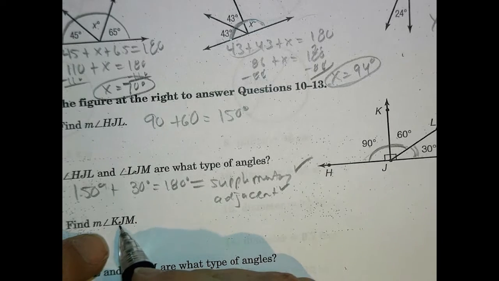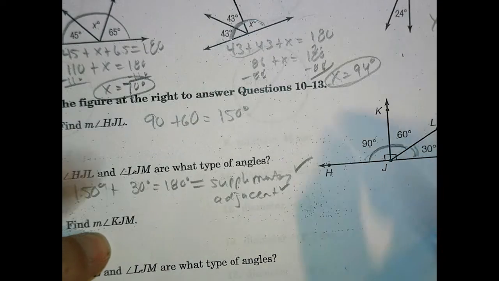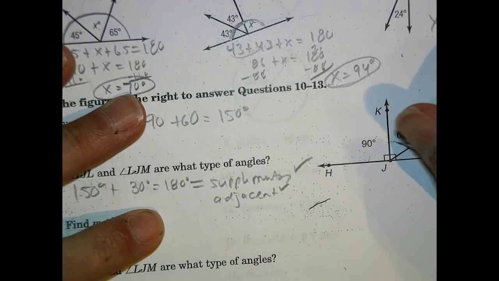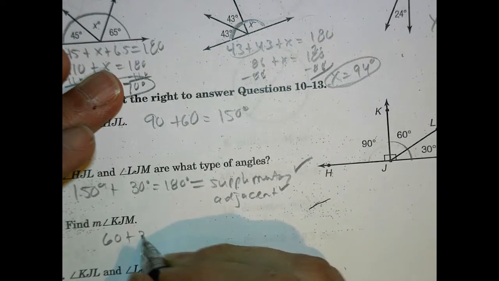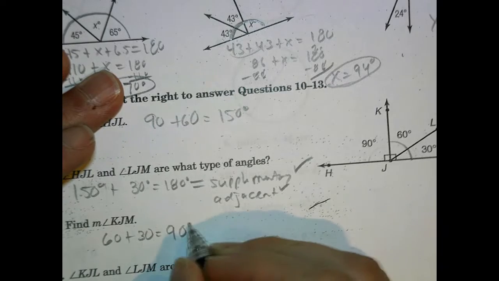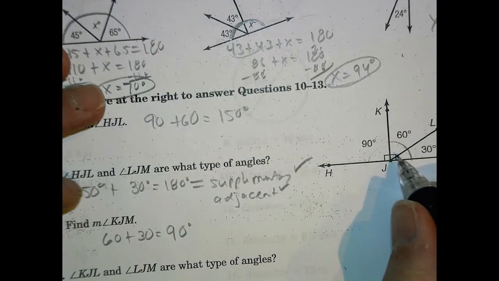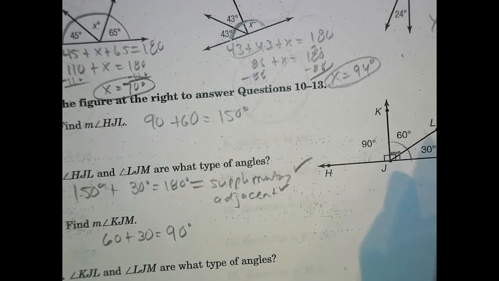Can you find the value of KJM? Sure. Well, KJM is here, that whole thing, which means we're combining the 60 plus the 30 to make 90 degrees there. You also don't even need to add it, because if you notice here, they already put the 90-degree marker right there in that corner that tells us that.